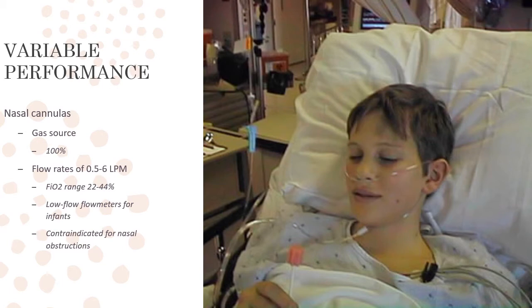It's a small soft tube with two soft prongs that's hooked to a 100% FiO2 gas source or flow meter. From the flow meter, generally in pediatrics, we always use a bubble humidifier. Flow rates can vary between half a liter and 6 liters per minute, depending on the age and size of the child. FiO2 range varies as well, from 22 to 44%. We'll look at that more closely in a minute. There are also low flow and microflow meters available for infants and neonates needing oxygen. The nasal cannula is contraindicated for nasal obstructions such as choanal atresia or facial trauma.